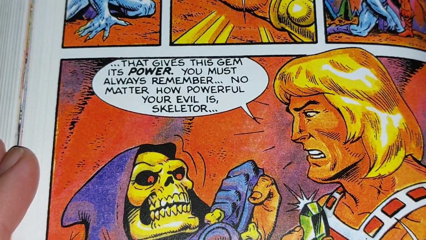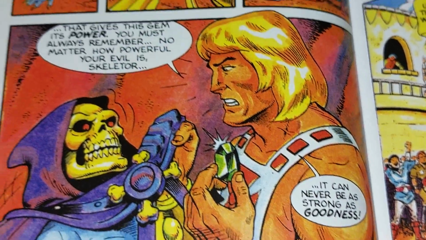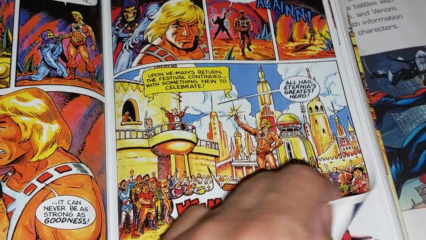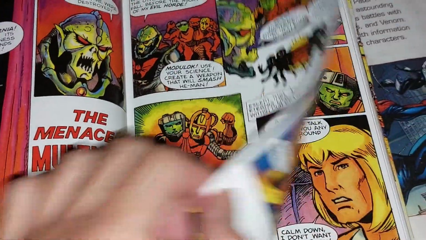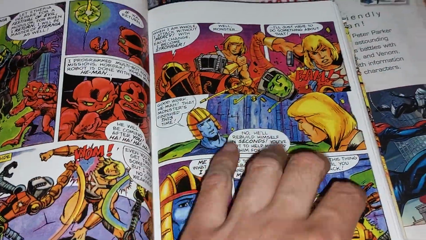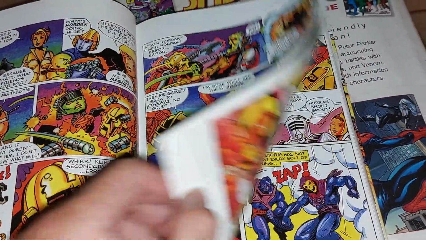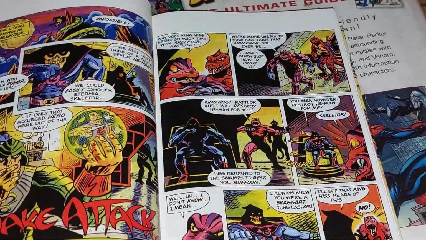That gives its power. You must always remember, no matter how powerful your evil is, Skeletor, it can never be as strong as goodness. So there's more relationships. There's different heroes, different villains, sort of like intermediaries between the simple hero and the villain, like He-Man and Skeletor. You got Multi-Bot, you got Extendar, you got all these different people.